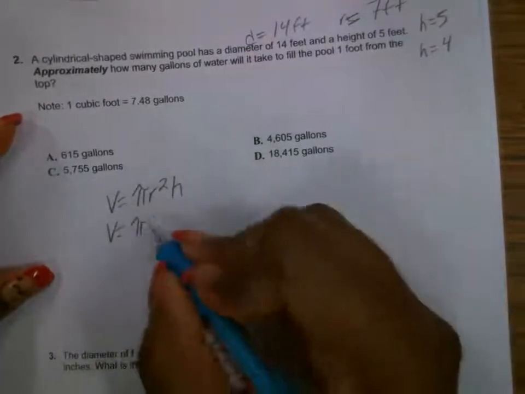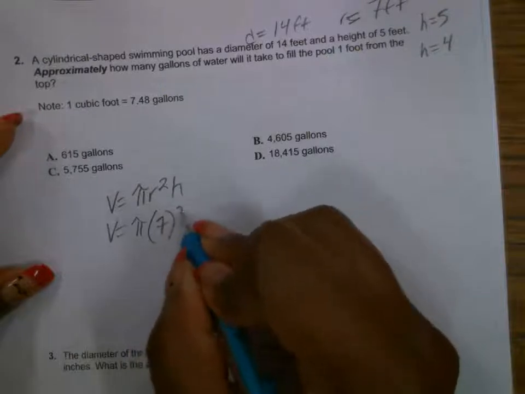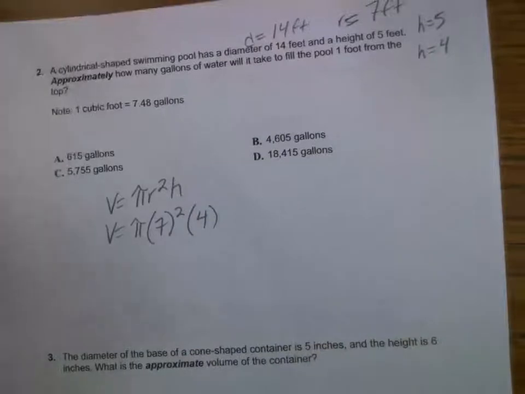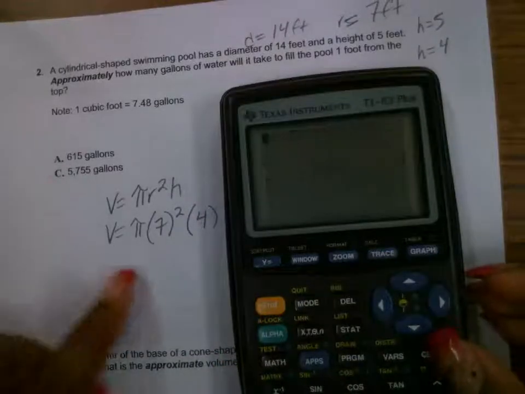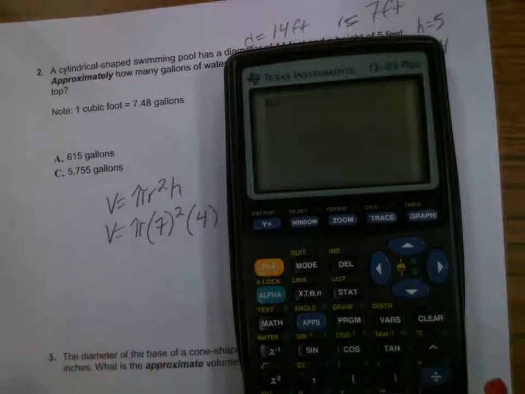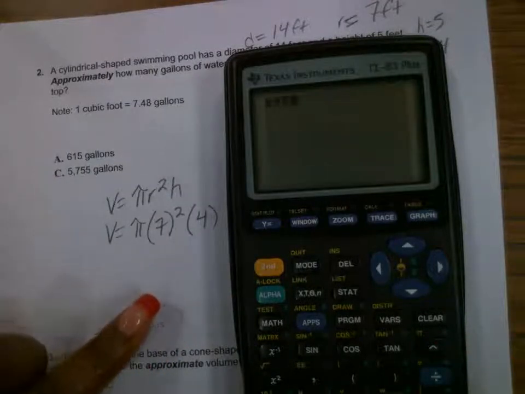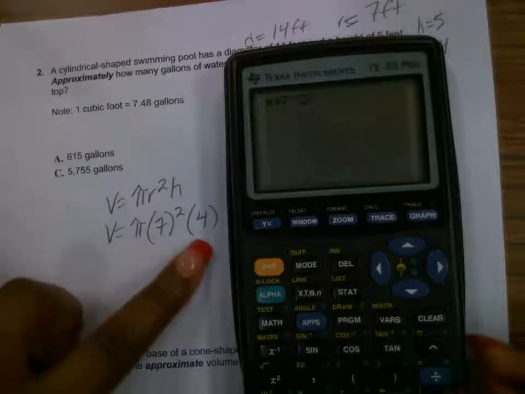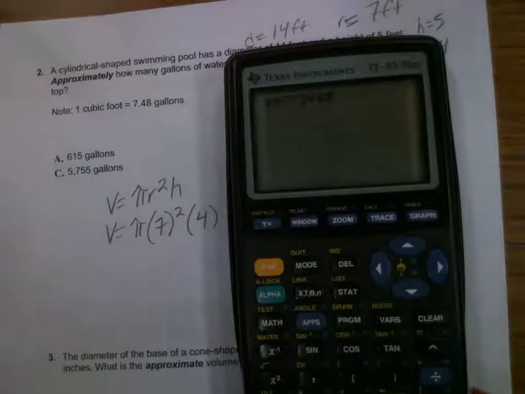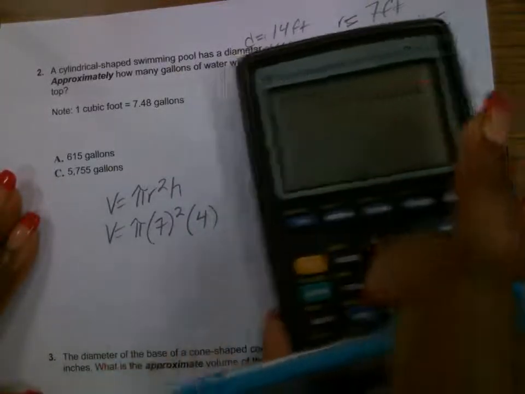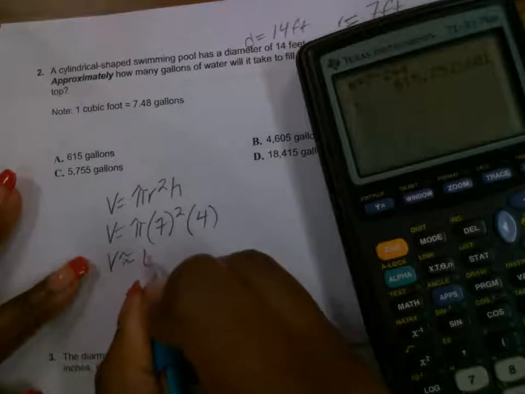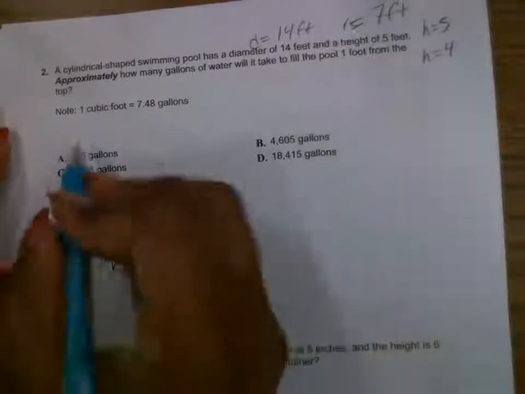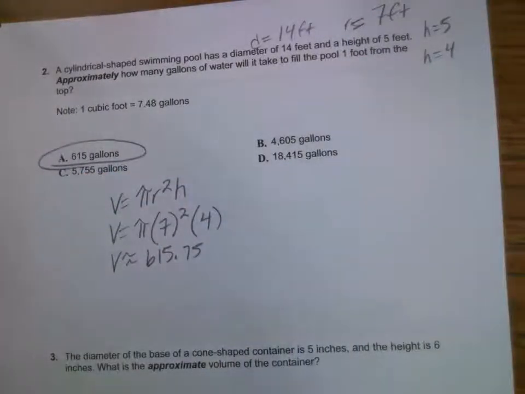So this is going to give me pi. The radius is 7 feet squared, times a height of 4, because we want 1 foot away from the top. So clear here. We'll type in pi, that's second caret key, times 7, caret key 2, because we're going to square the 7, and then multiply it times a height of 4. And that's going to give me about 615.75. And so that's going to be A.